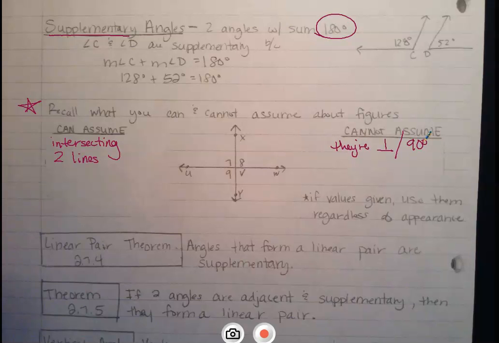If there's 4 angles, we can assume that there's 4 angles. Lines go on forever. Well, we said there are 2 lines. We know that lines go on forever. How about U, V, and W? Is V a midpoint? We cannot assume that V is a midpoint, because that's a measurement. What can we assume about U, V, and W? They're all in 1 line, so we can say they're collinear.